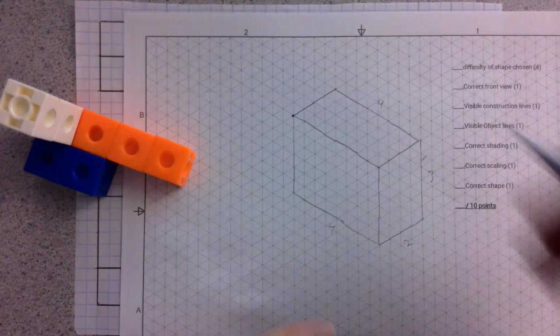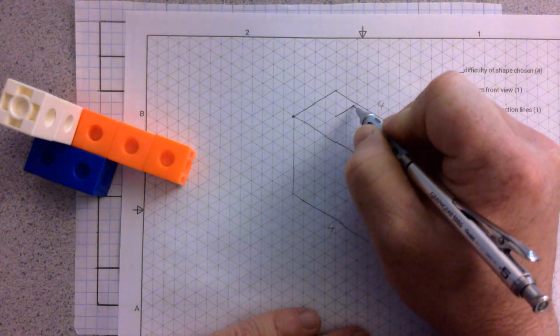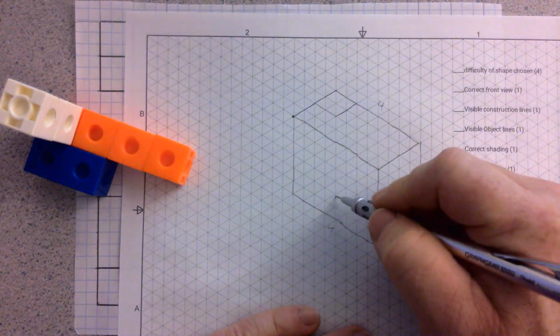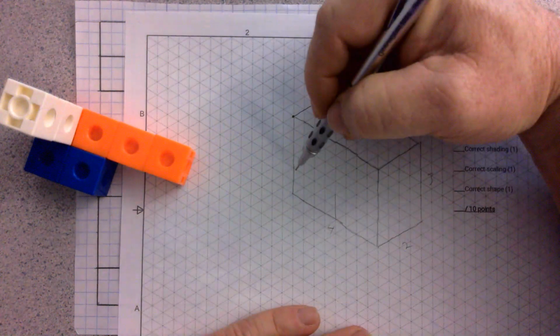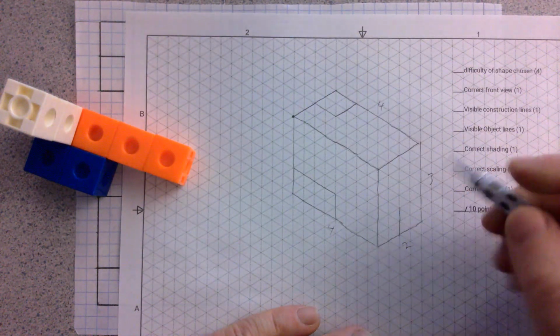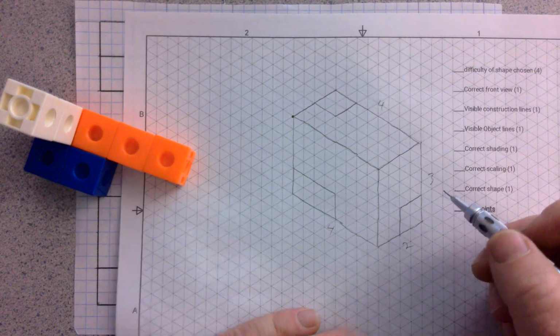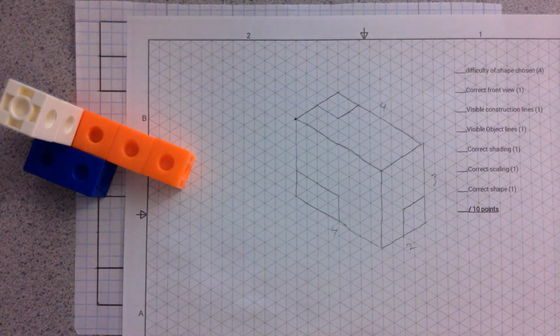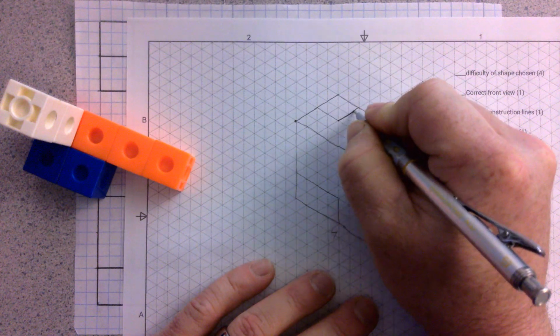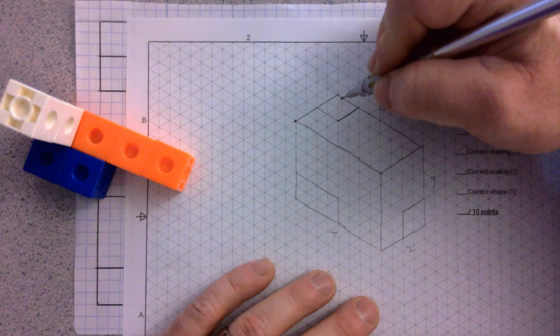All right. Let's start at the top and work our way down. So that's the top where it touches the box. There's the front where it touches the box. And here's the right where it touches the box. Right, so once we have those, make construction lines.